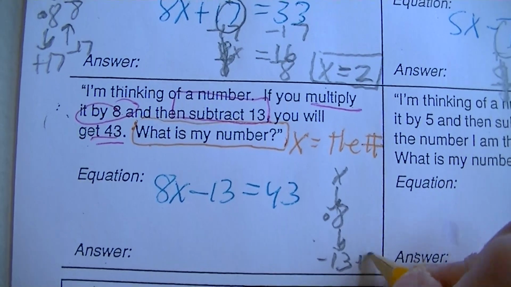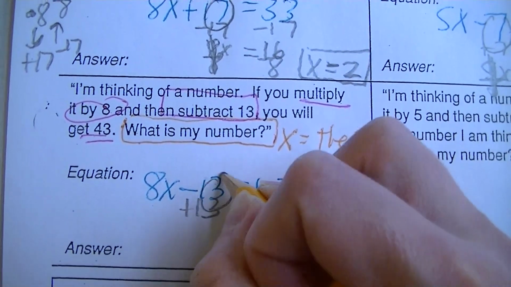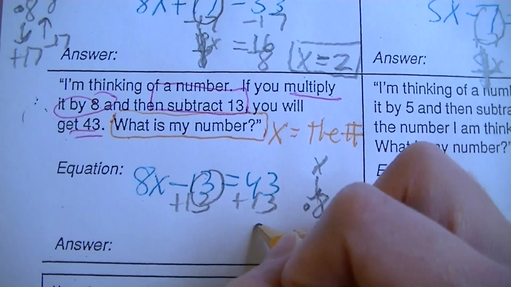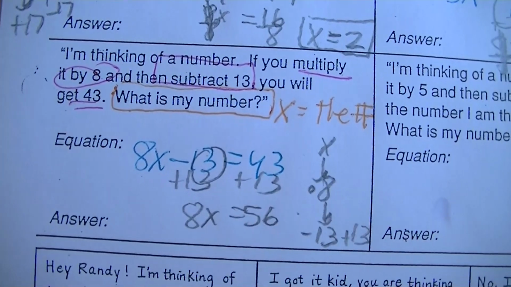Inverse operation to subtract 13 is to add 13. Put that to both sides of the equal sign. Negative 13 plus 13 is 0. 43 plus 13 is 56. Bring down your equal sign, bring down your 8x.